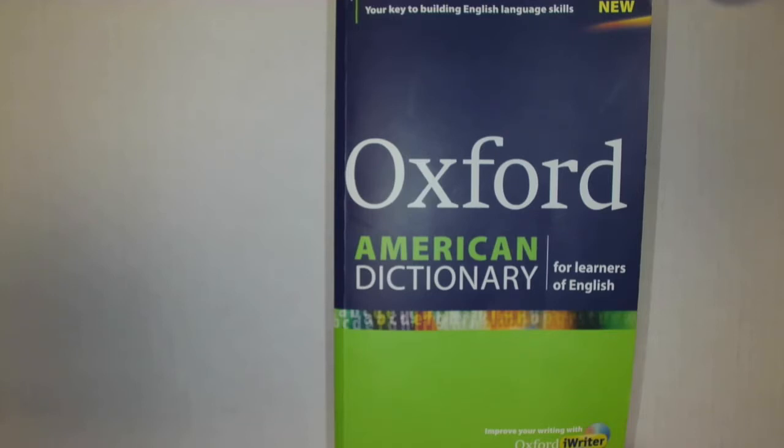So if English is not your first language, it is useful to use an English-to-English dictionary, but one that is made for learners of English, because usually the definitions are more simple to understand and the information that they give you is extra information to help you learn the language better.